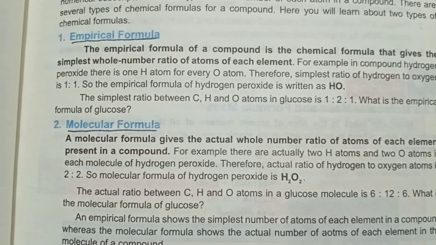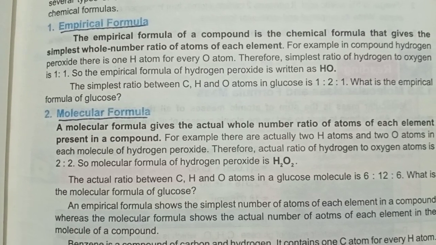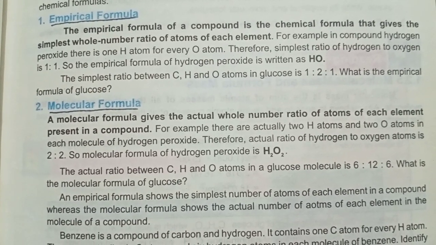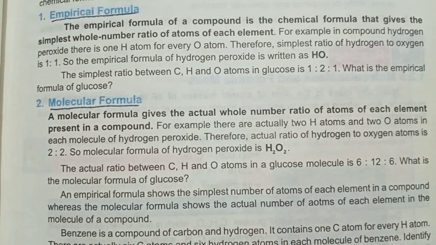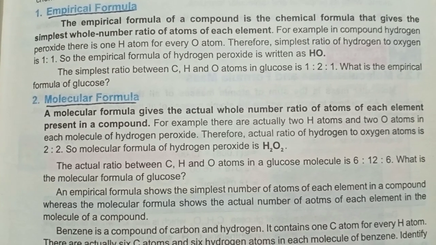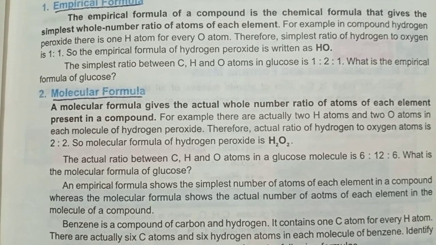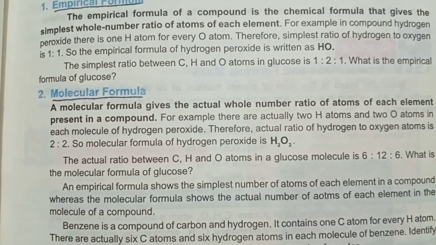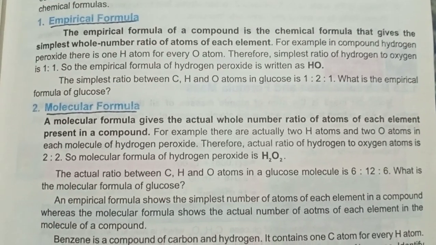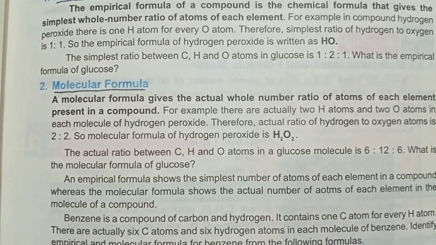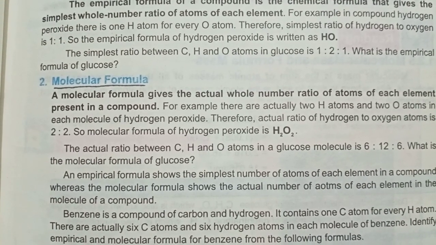molecular formula gives the actual whole number ratio of atoms of each element present in a compound. For example, there are actually two H atoms and two O atoms in each molecule of hydrogen peroxide. Therefore, the actual ratio of hydrogen to oxygen atoms is 2/2. So the molecular formula of hydrogen peroxide is H2O2.